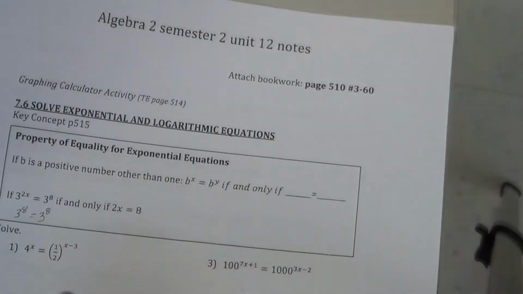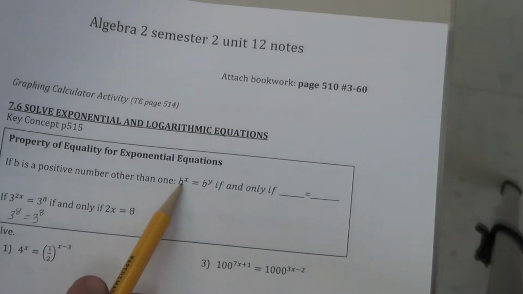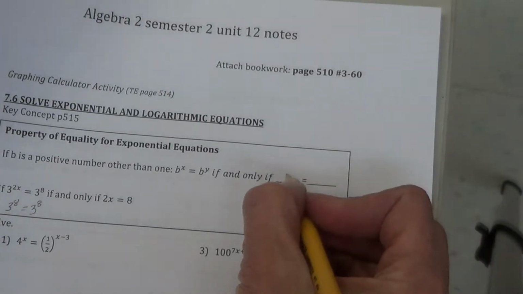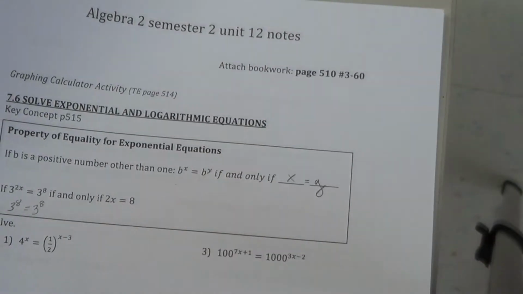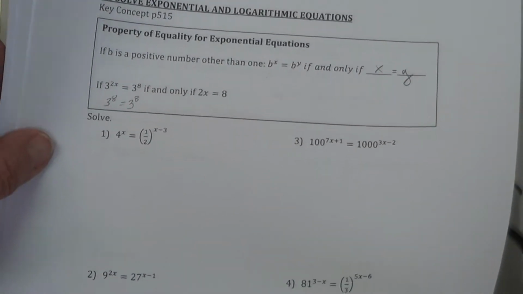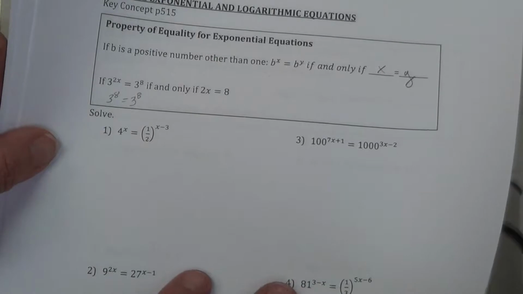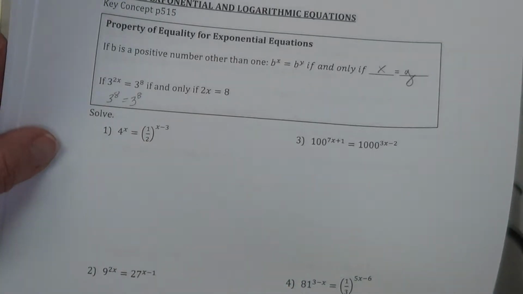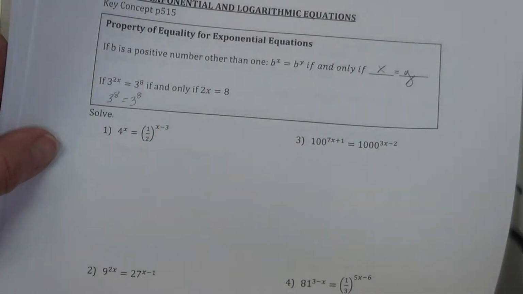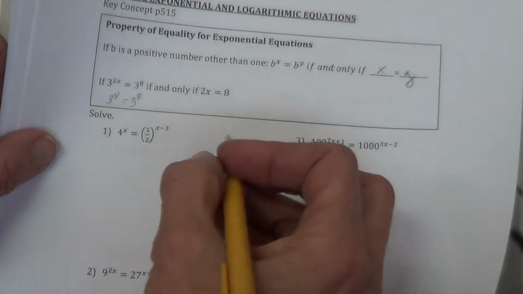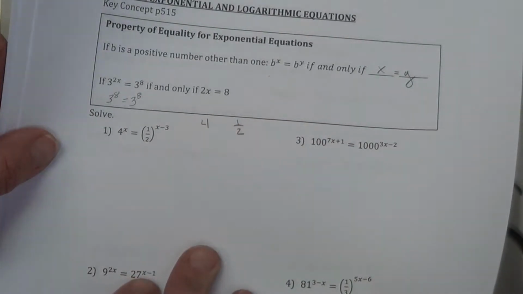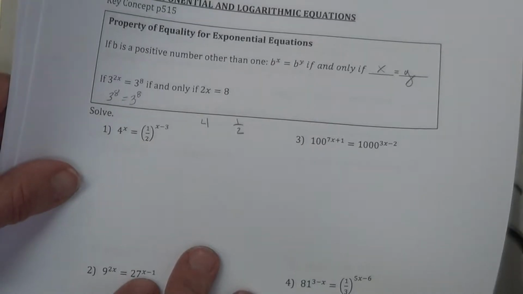Now that only works if b to the x equals b to the y, then that's the only time that x would equal y. Okay, both have to be occurring there. So when we come down to the problems that they'd like us to work, we're actually looking to get the base the very same. So we look at 4 and 1/2, and we say, how can we write those with the same base? Well, it looks to me like we could possibly use the base 2.